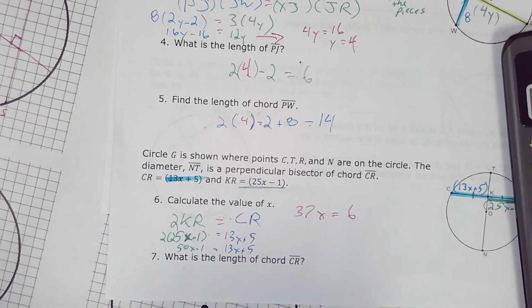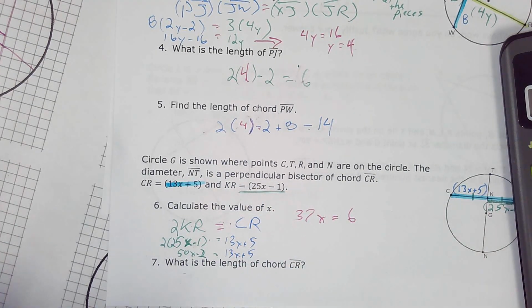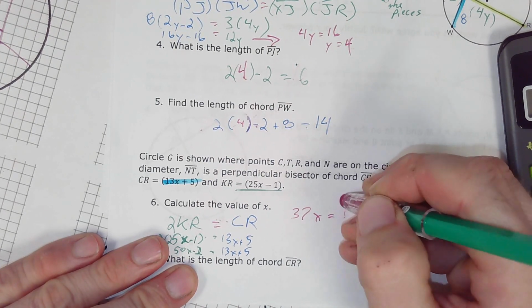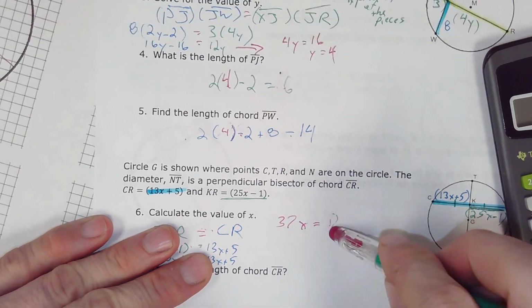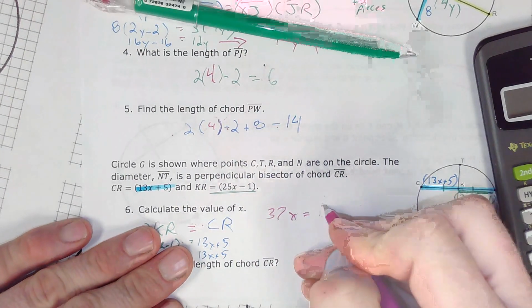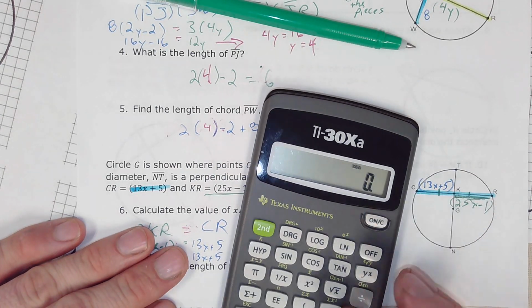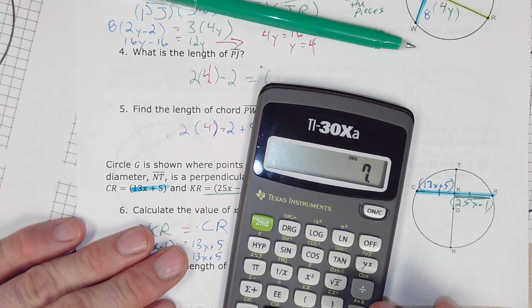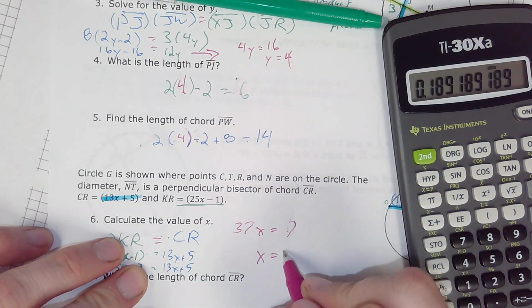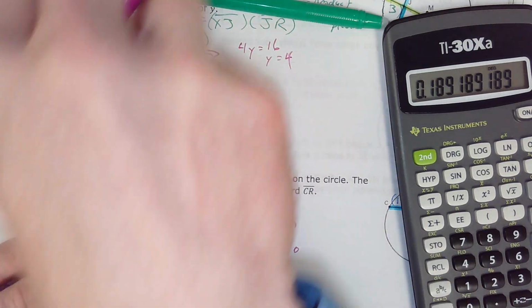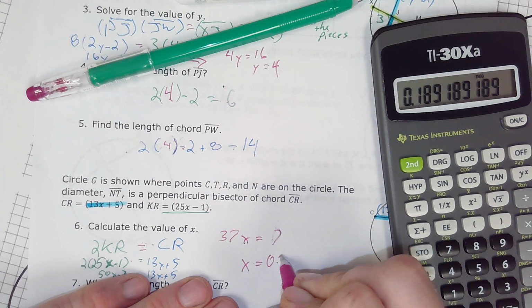No, sorry, 2. I forgot to do the 2 there. Equals 7. 37x equals 7. Seems weird. Okay, so x equals 7 over 37, which is 0.189.